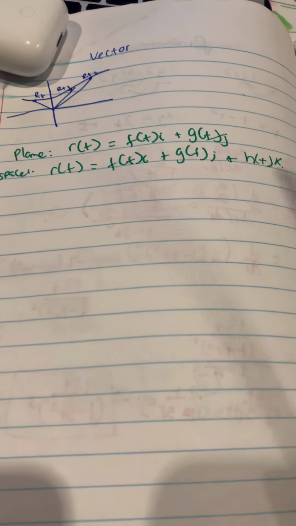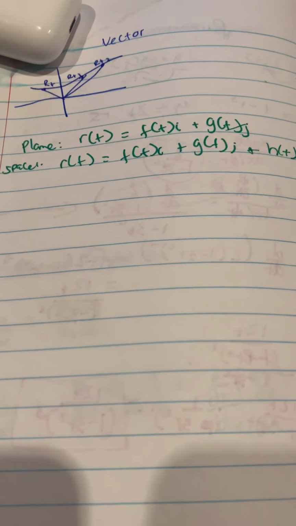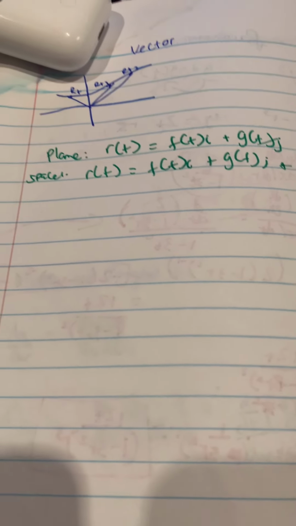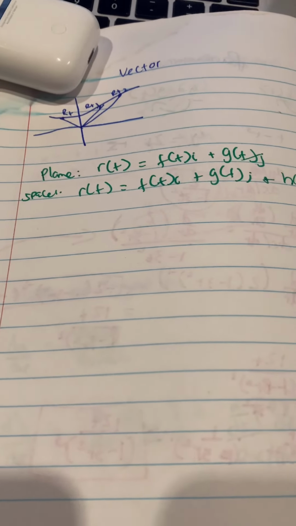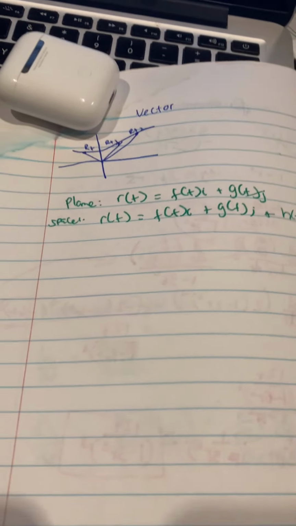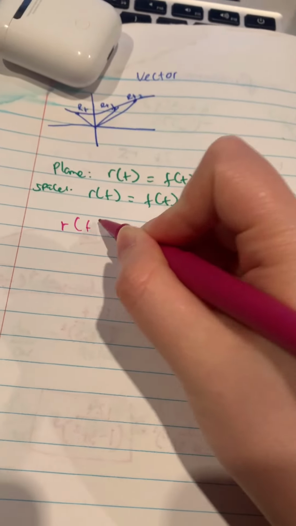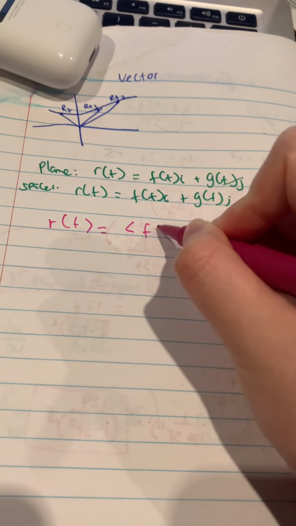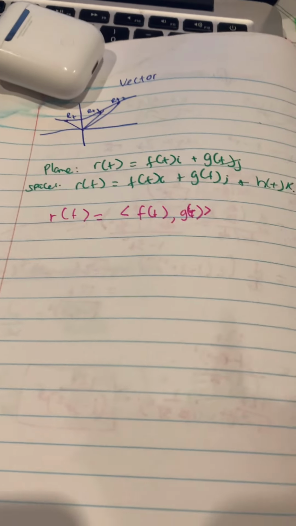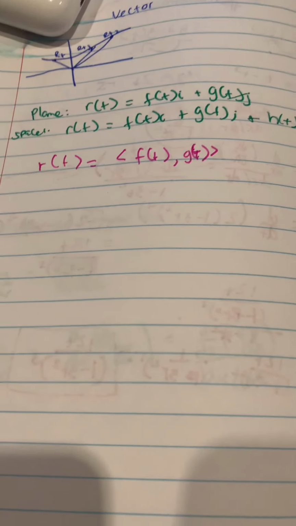All this is a vector valued function where f, g, and h are real valued functions of a parameter t. Then the function can also be denoted as r(t) equals <f(t), g(t)>.